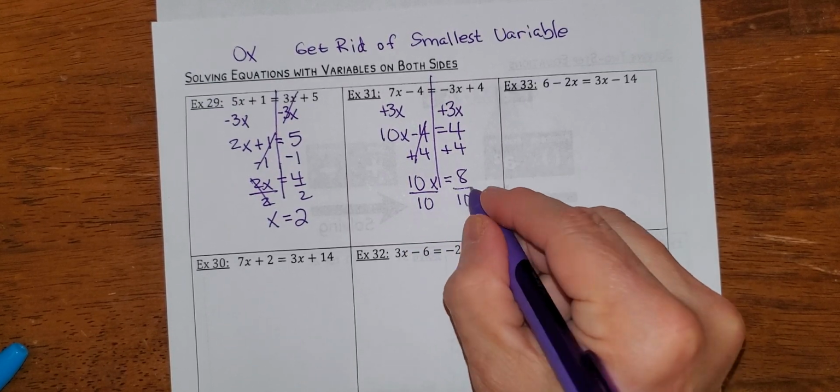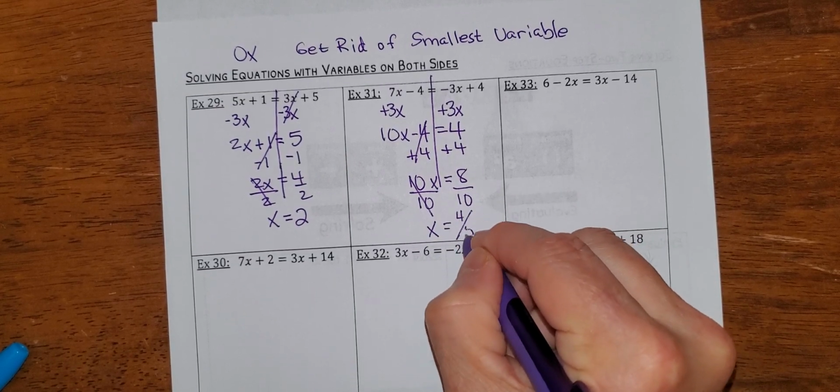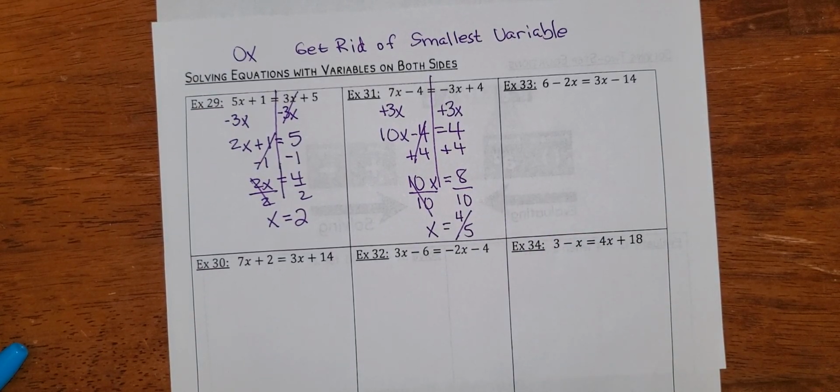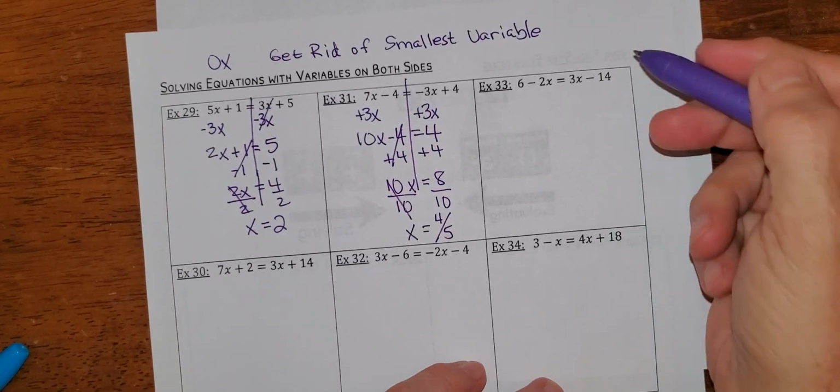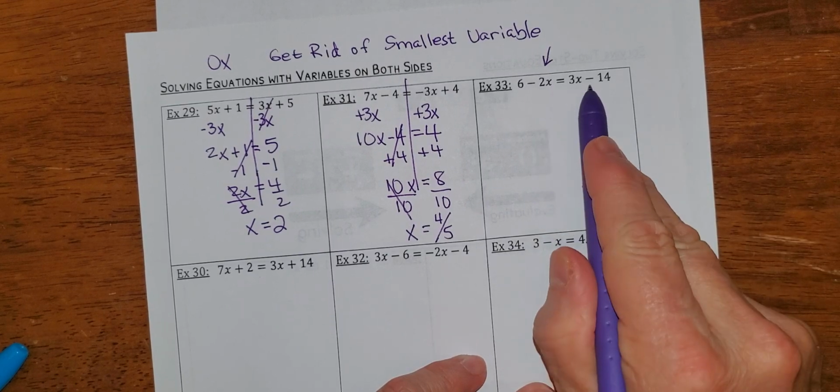So you divide the other side by 10, and x is equal to, if you reduce that, it's 4/5. Or you could say 0.8. All right? Okay, one more. Which one's the smallest one? Well, of course, that x is the smallest. We've got x on both sides.